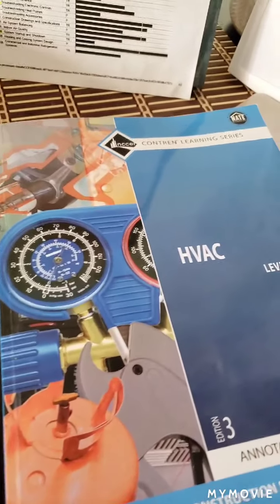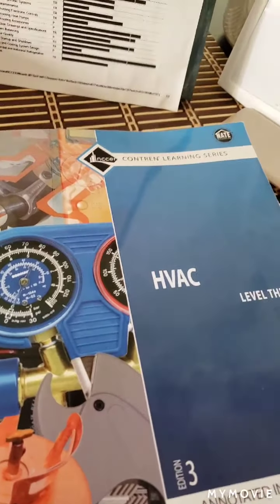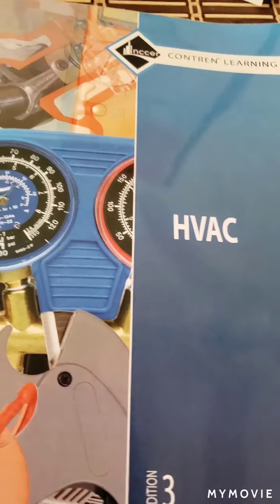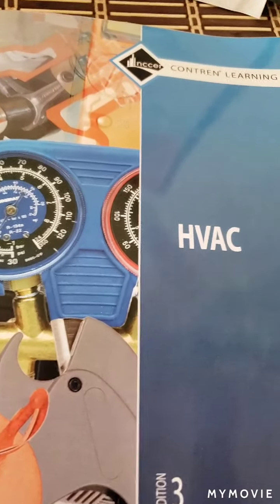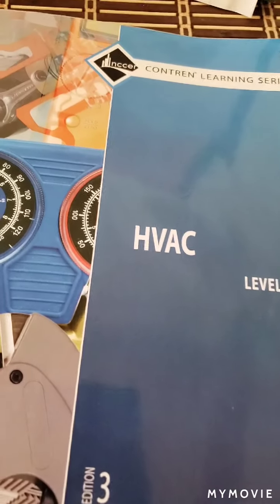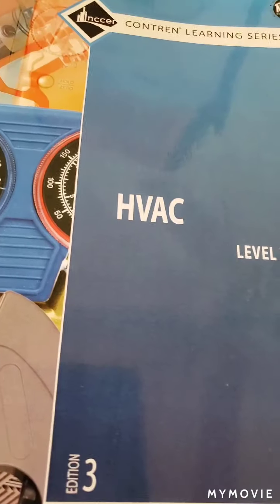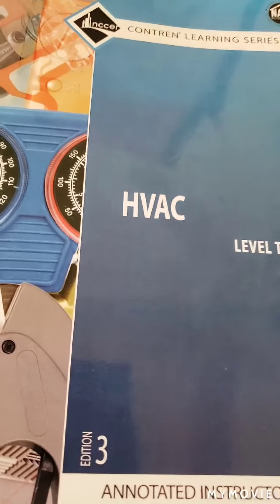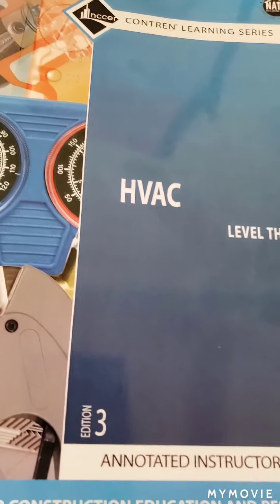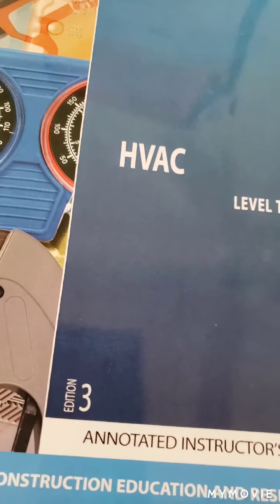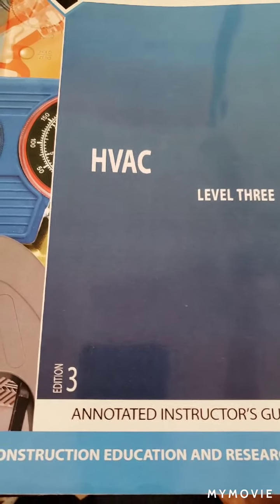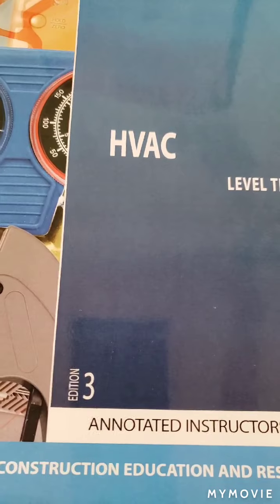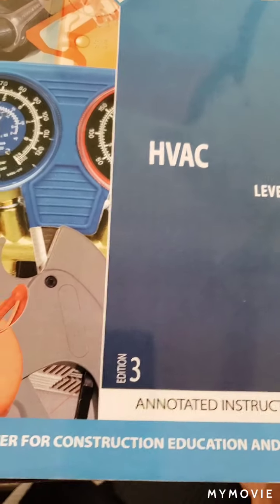Some of the questions that were repetitive the second time around were Ohm's law, finding power, load calculation, EPA regulation, zeotropic blends, sensible heat, latent heat, boiler and burner questions, a lot of fan curve calculation, and also the psychrometric chart.